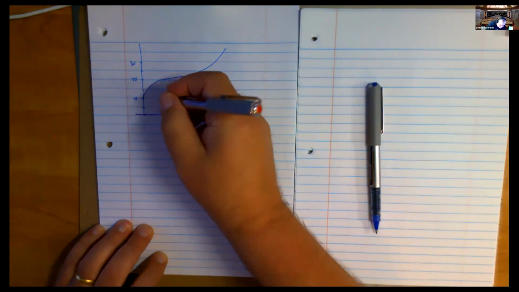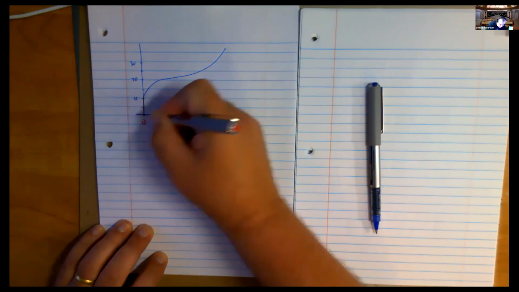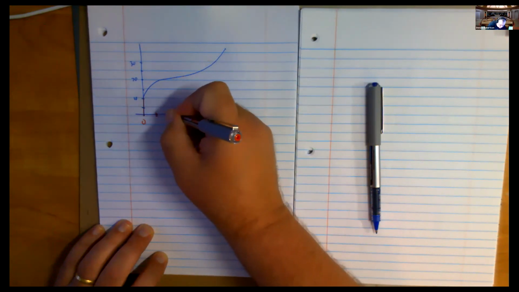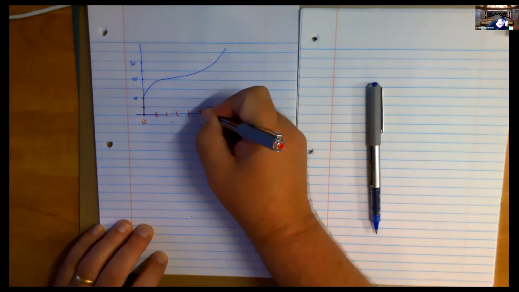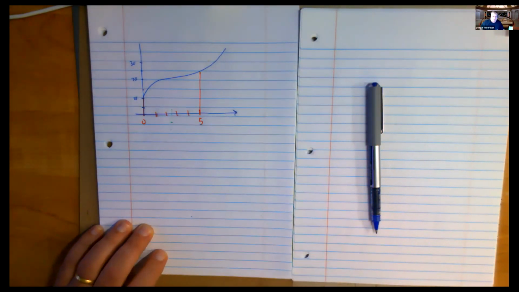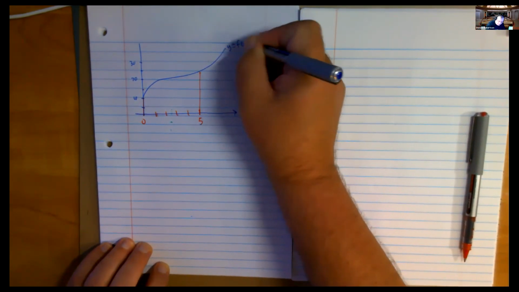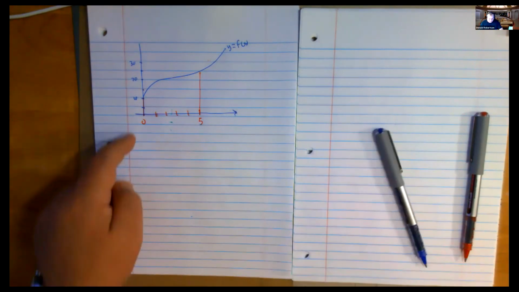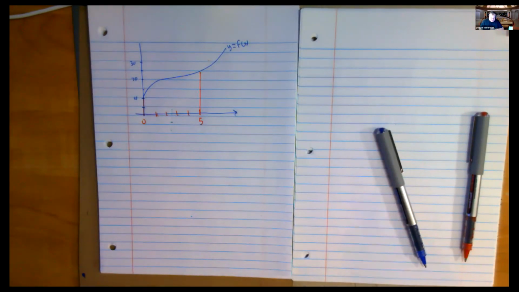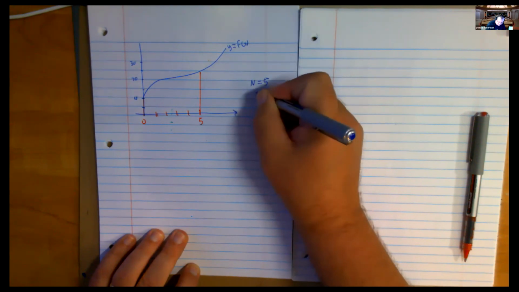And let's suppose that it starts at 0 and it finishes at 5, with 1, 2, 3, 4 in between. We're being asked to find this area under the curve. But there is no formula. They just give you a picture. And they tell you that it's going to have 5 strips.